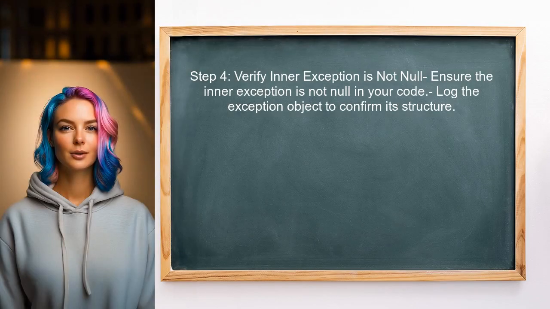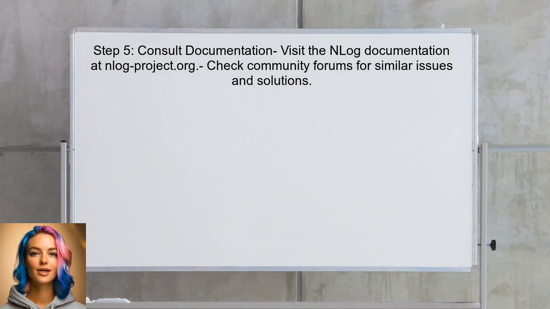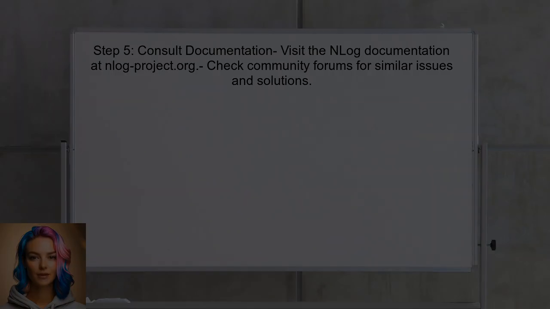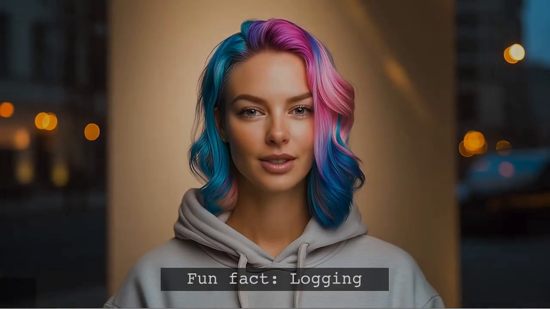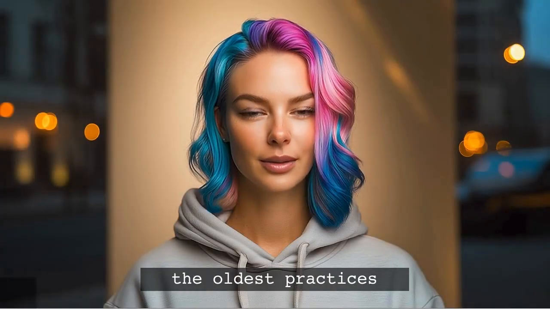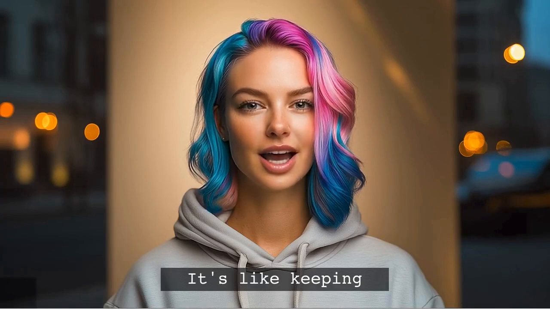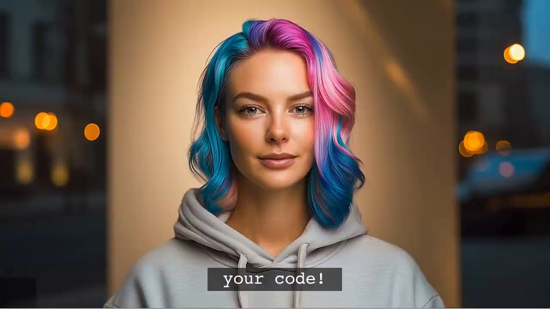If the user still encounters the same message, they should verify that the inner exception is not null. If it is null, NLog will not log any inner exception details. Finally, if the issue persists, the user may want to consult the NLog documentation or community forums for additional troubleshooting tips. Fun fact, did you know that logging is one of the oldest practices in programming? It's like keeping a diary for your code.